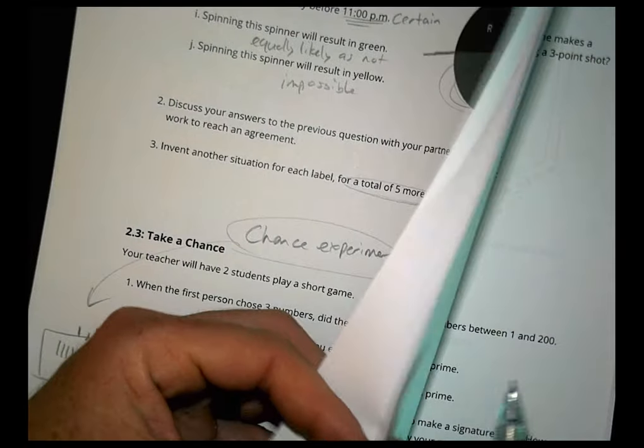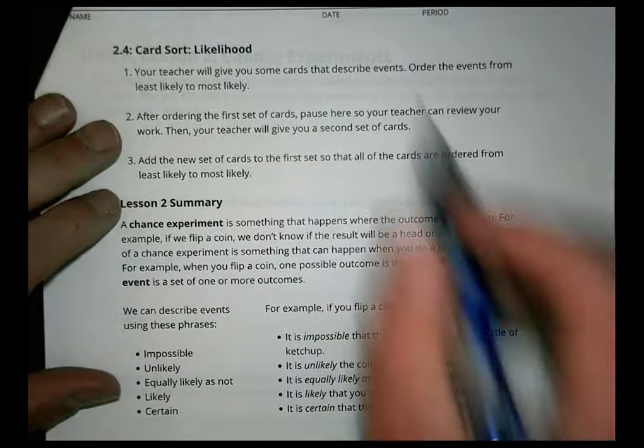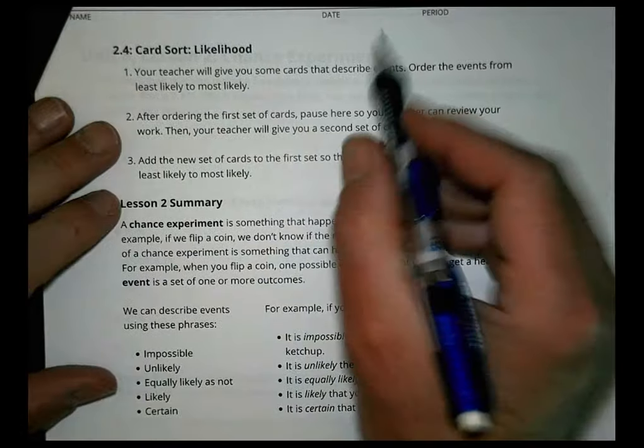All right. I'm going to move to the next activity, which is this card sort activity. Now, in the card sort, your teacher's going to give you some cards that describe events. Order the events from least likely to most likely. All right, so here are the first cards. First cards we have here, we have 4 different ones.